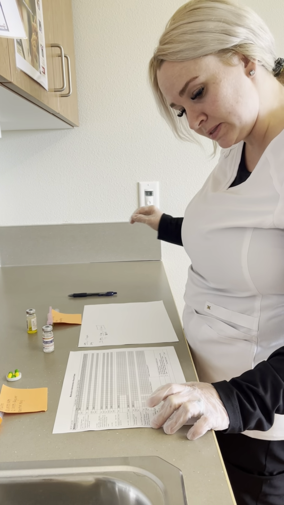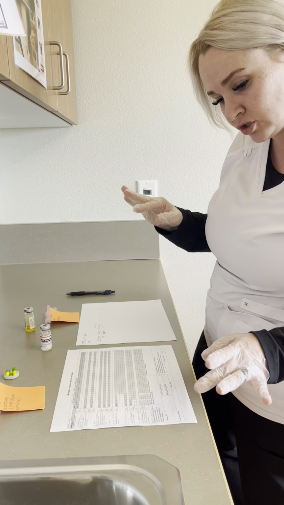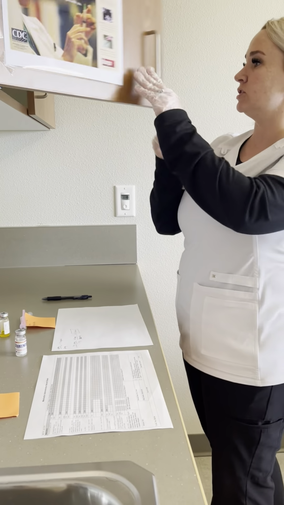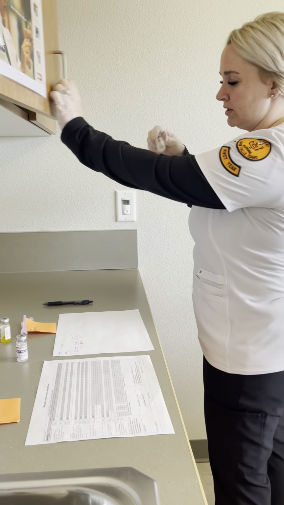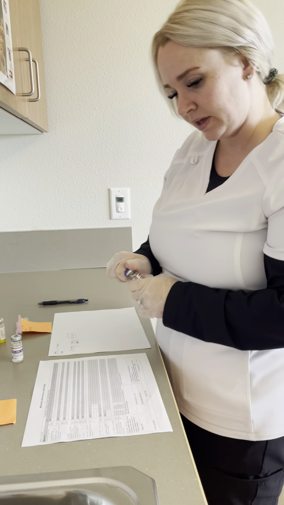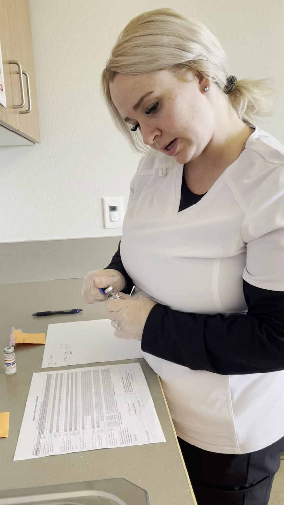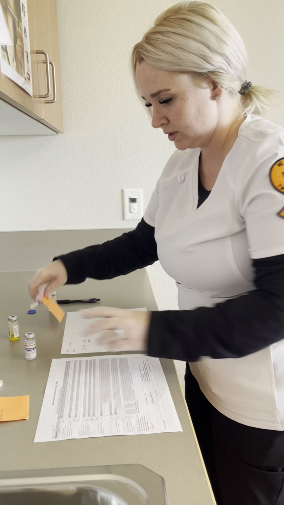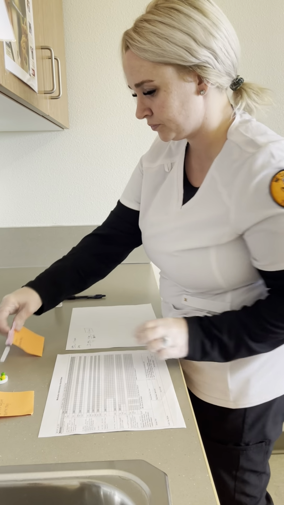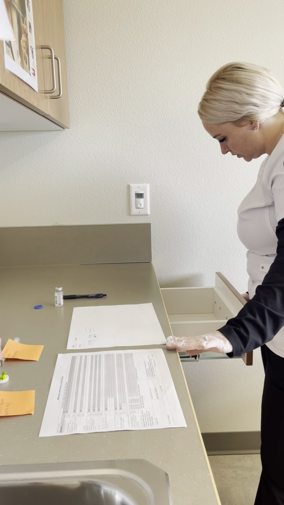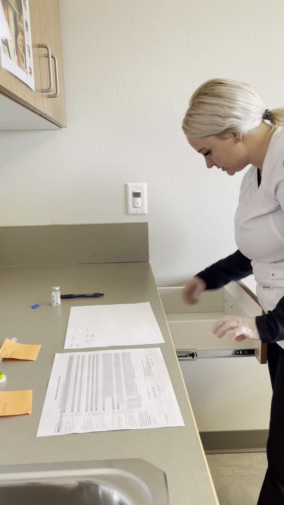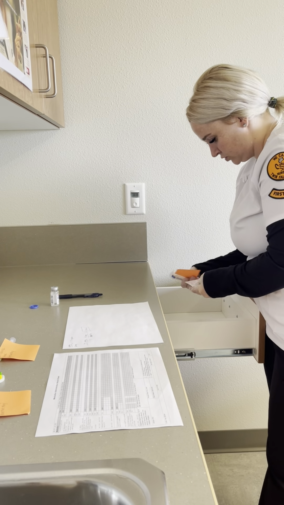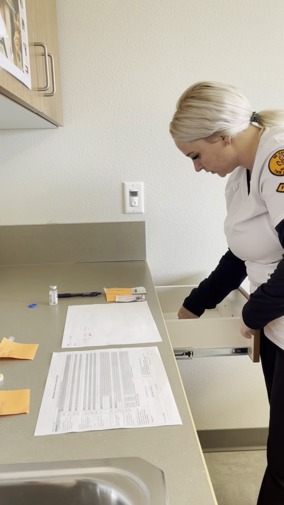Next we have cyanocobalamin, and this medication is for her B12 injection once a month. So I'm gonna check the date on it, pull it out of the cabinet, make sure it's not expired, and the medication we have available, let me get organized here. So this is for Miss Martha.